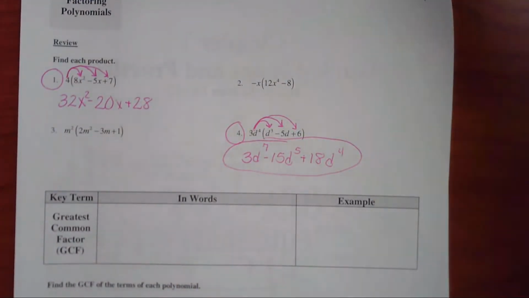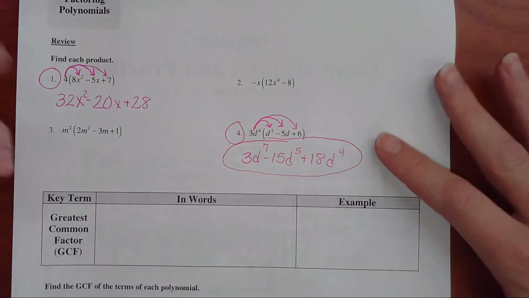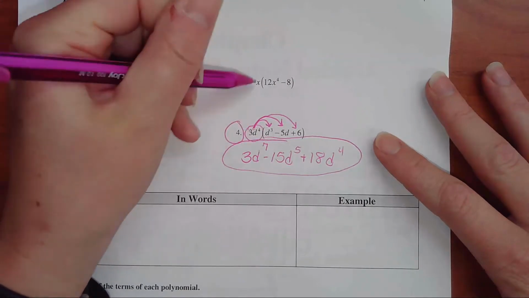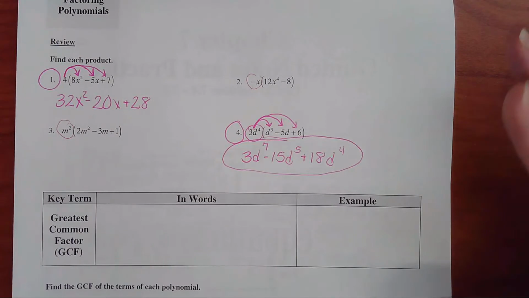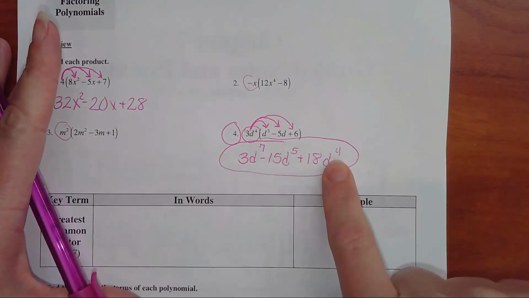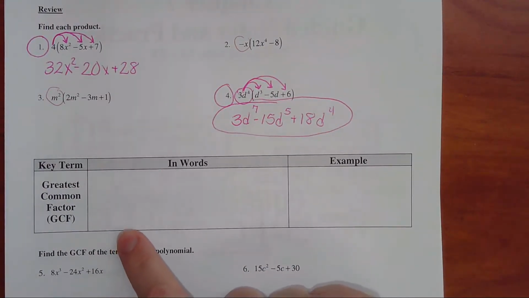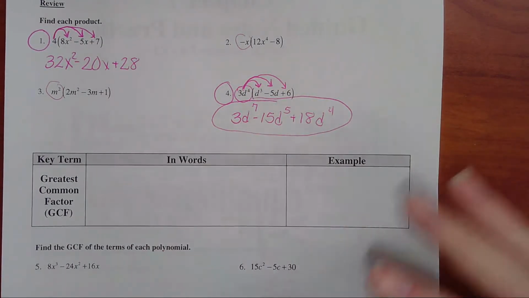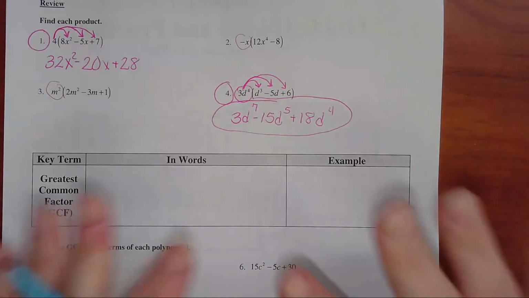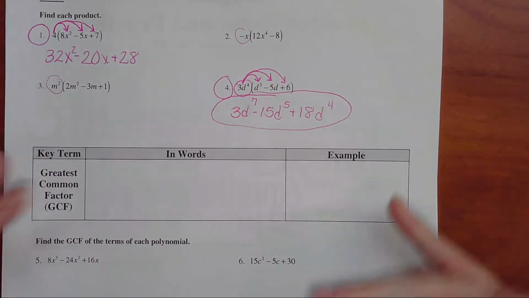Today, what you're going to do is actually kind of the opposite of this. We are going to be trying to figure out these numbers and variables on the outside. And if you take a look at every term, what we're going to be looking for today is something called the GCF, the greatest common factor. If the main thing you need to learn this unit is this greatest common factor, because it's going to keep popping up every section.